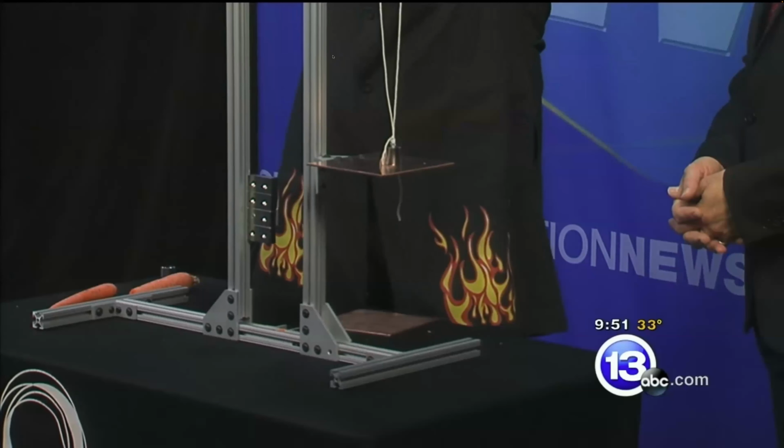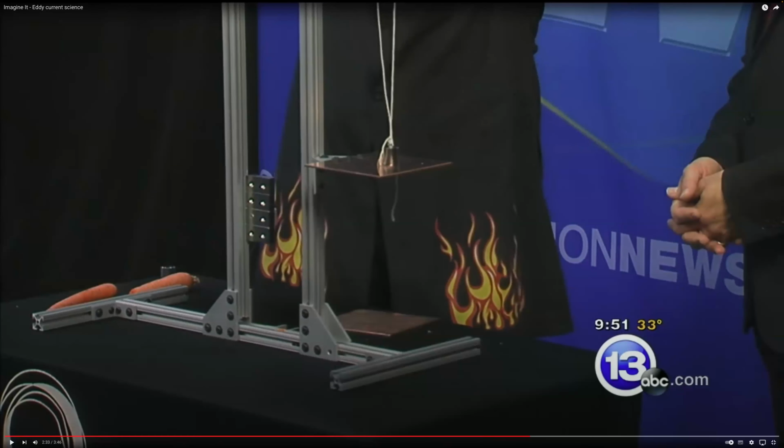So the first one that he dropped did not have any slots on top of it. I'll show you another activity also. You will understand it. It did not have any slots. It's a complete copper plate which was dropped, which got slowed down.